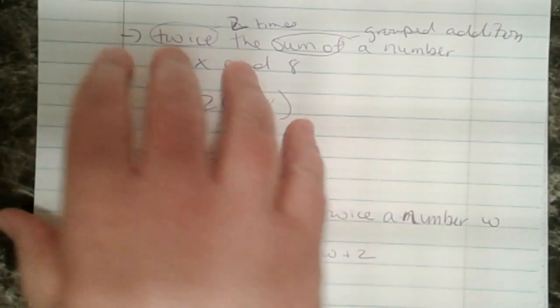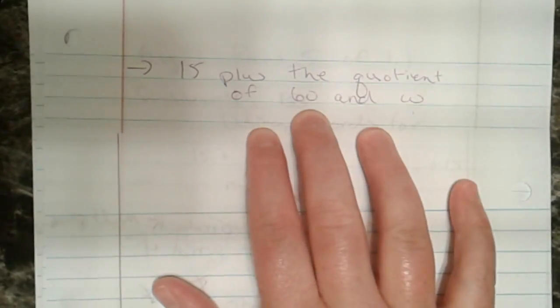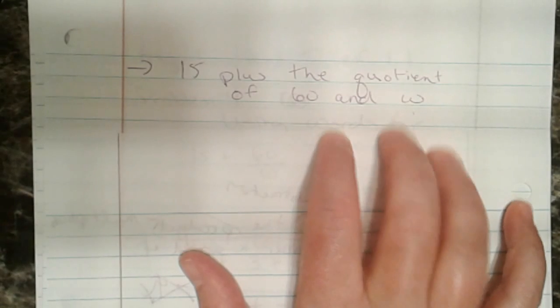Good. Okay, I only got 2 more for you to try, and then we can move on to part 4. So try out this one. It says 15 plus the quotient of 60 and w. Now again, go ahead and pause the video and work this one out.